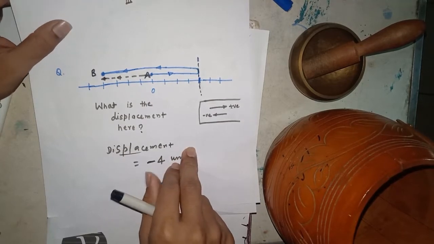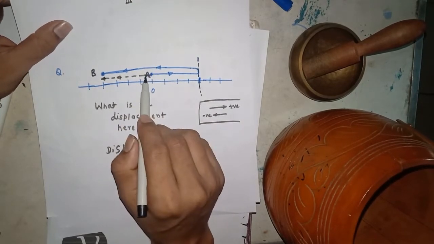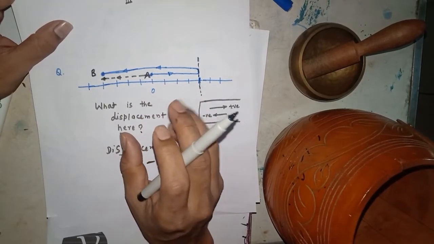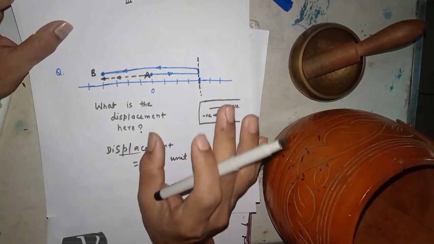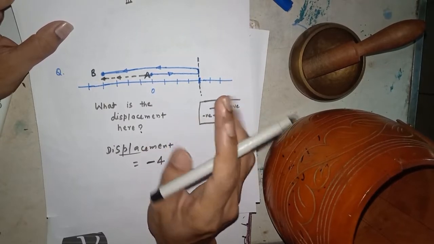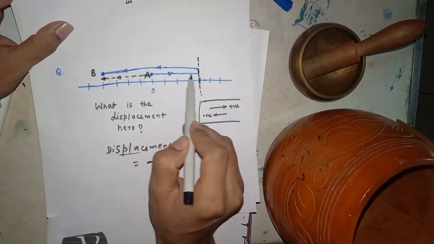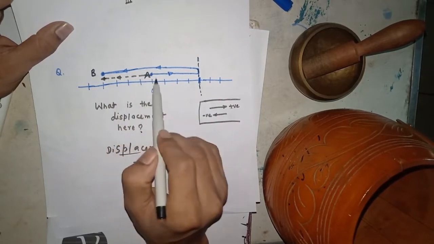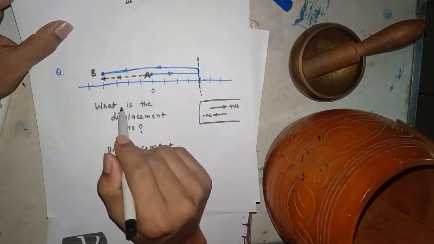But what is the distance in this case? Distance is simply the total path length you covered in your journey. So you go A to B in this path, whatever it is. It may be a curve, it may be a straight line, it may be various segments of straight line.